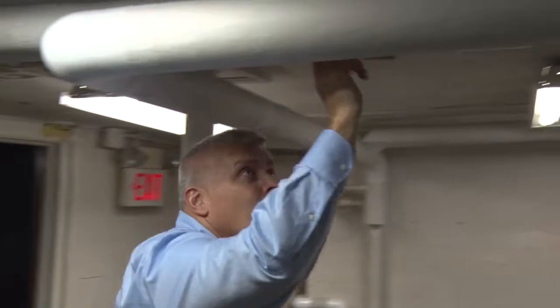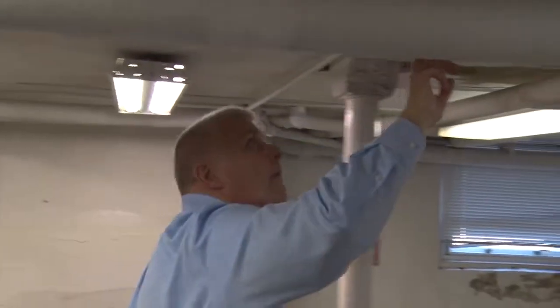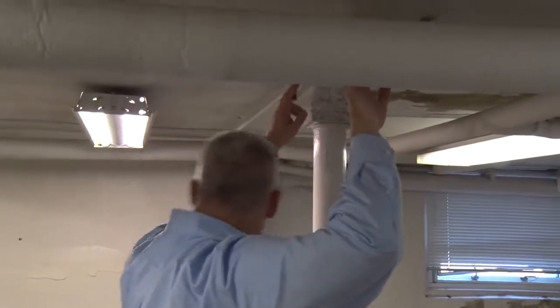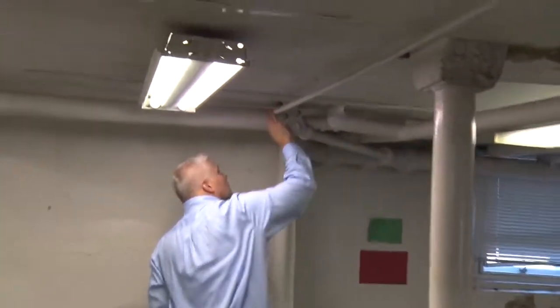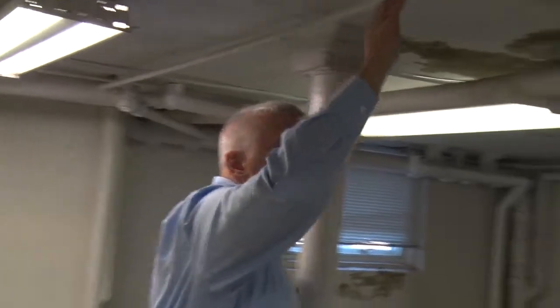You can also determine if there was a change or addition in the school that was not reflected on the blueprints or floor plan. The following video clip is from a plumbing profile walkthrough at a school where blueprints were available.